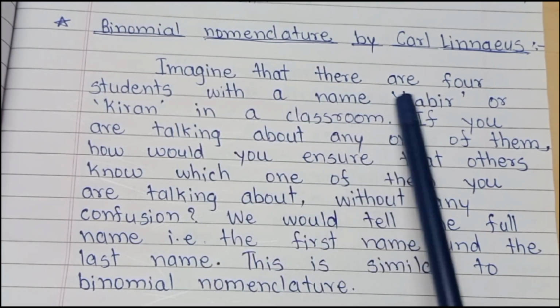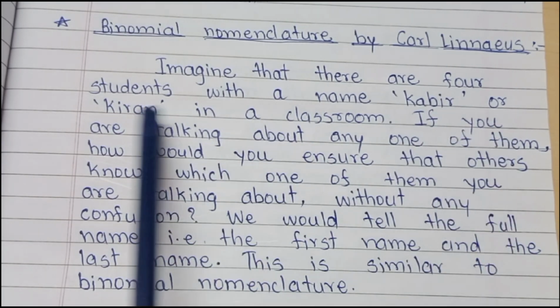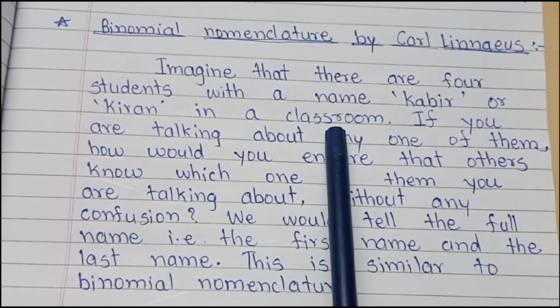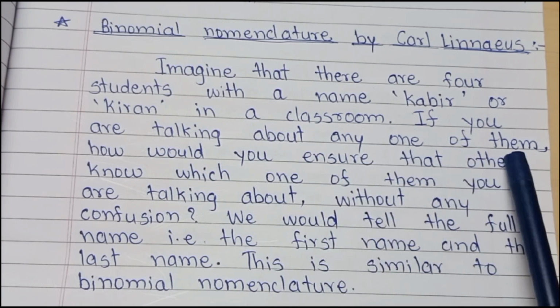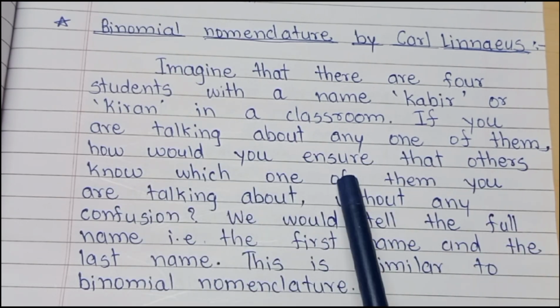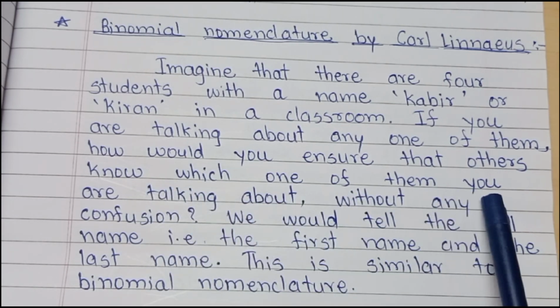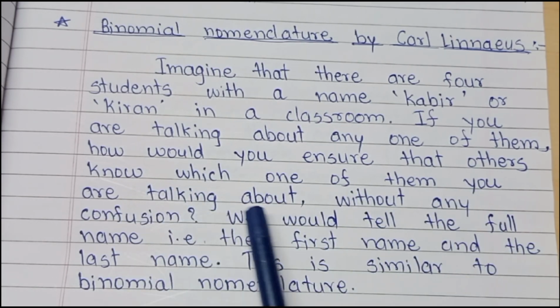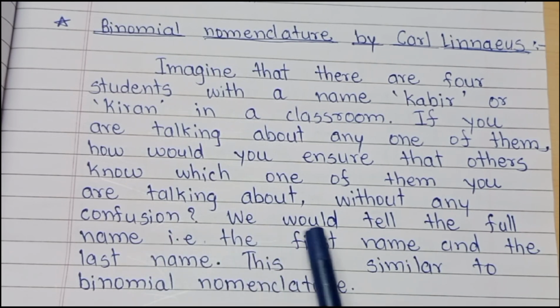Imagine that there are 4 students with the name Kabir or Kiran in a classroom. If you are talking about any one of them, how would you ensure that others know which one you are talking about without any confusion? We would tell the full name, that is the first name and the last name.